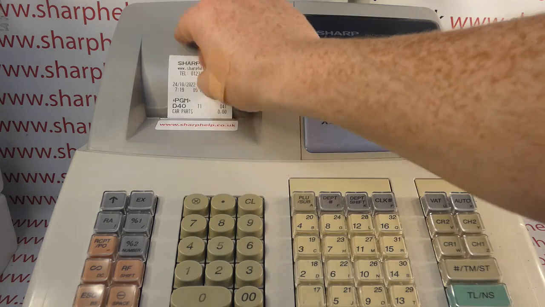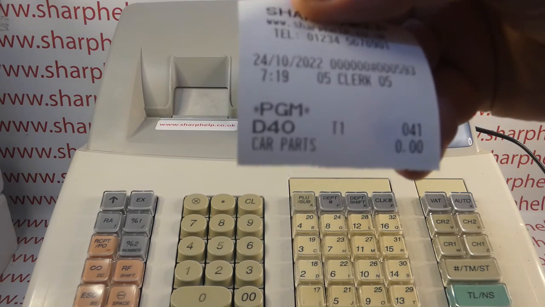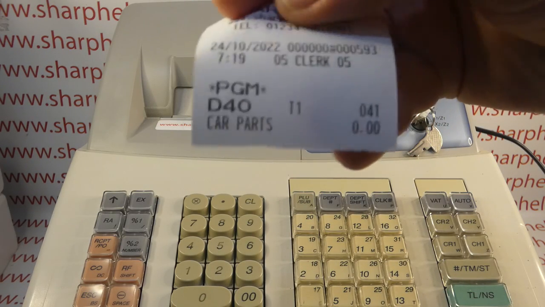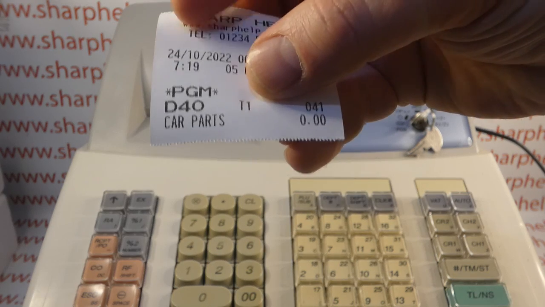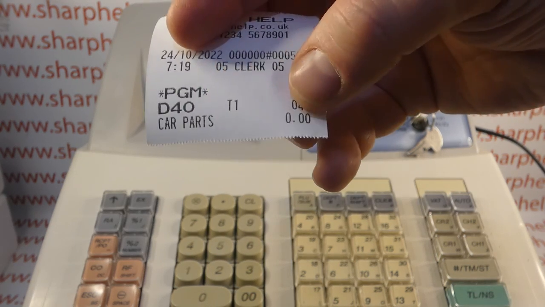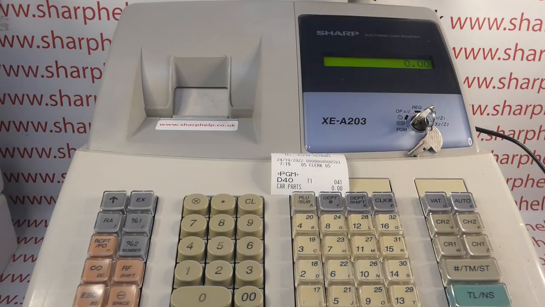It prints out a little copy of your program, so we've got department 40, the T1 is tax 1, car parts is our name, and then the 0 price. So if we now head back to the registration mode and then try and sell through our car parts button, so if we remember, because it's department hash, you type in the department number.